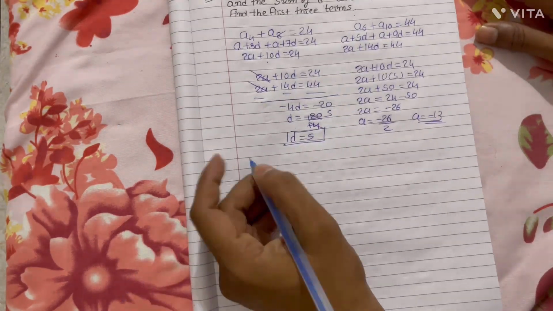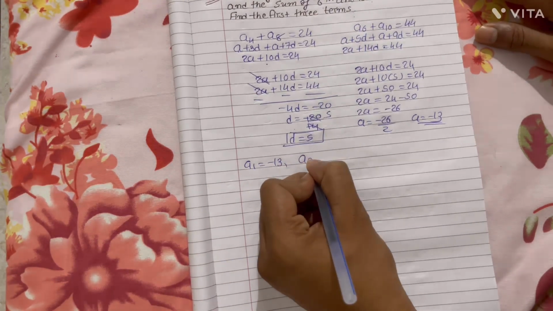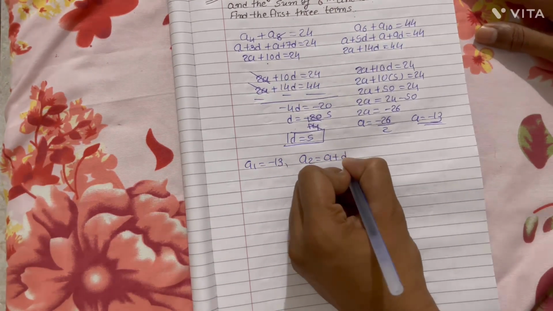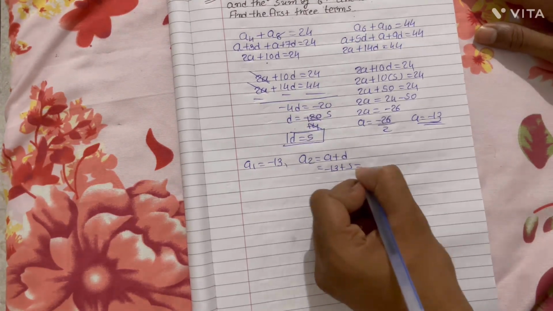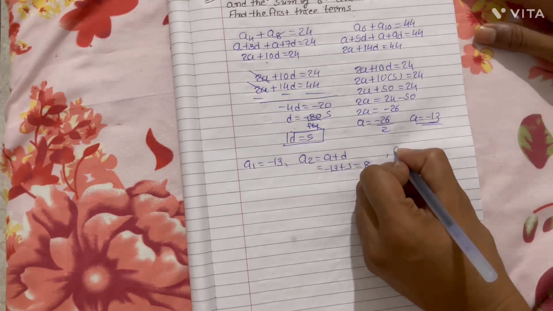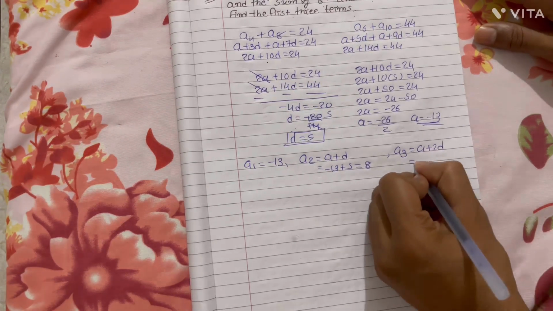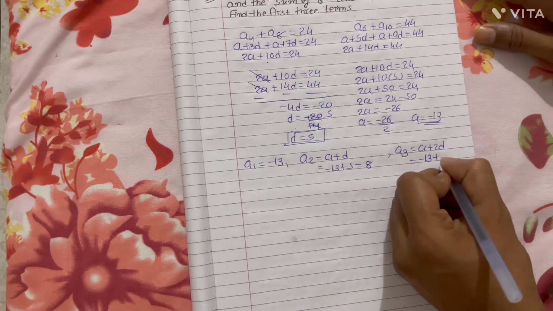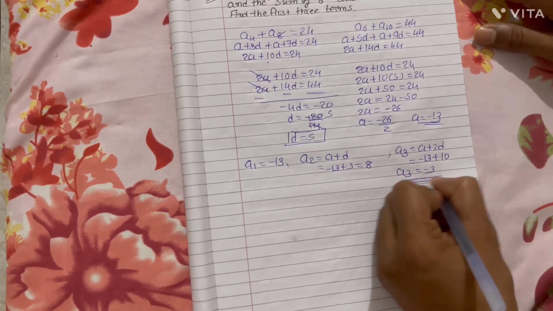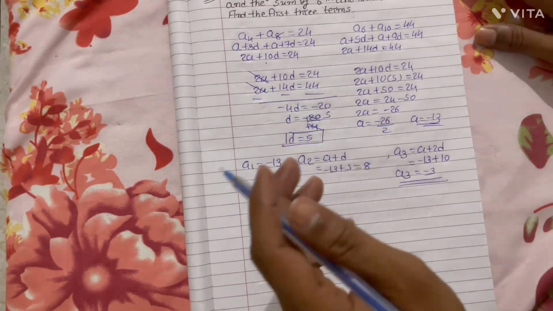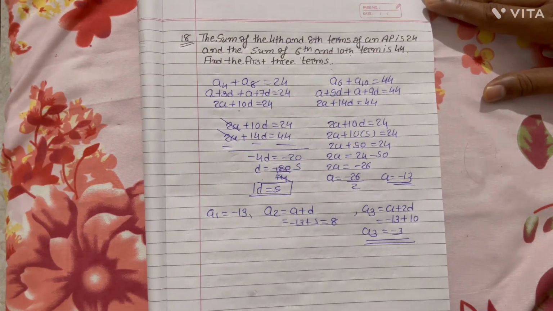So our first term will be A1 is equal to minus 13. A2 means A plus D, so minus 13 plus 5. So we get A2 is equal to minus 8, and similarly A3 is equal to A plus 2D, minus 13 plus 2D means 10. So A3 is equal to minus 3. So this is question number 18. If you still have any doubt, please comment it.